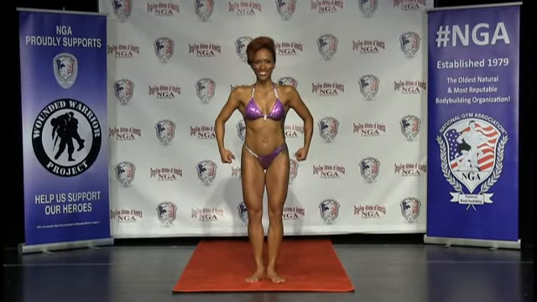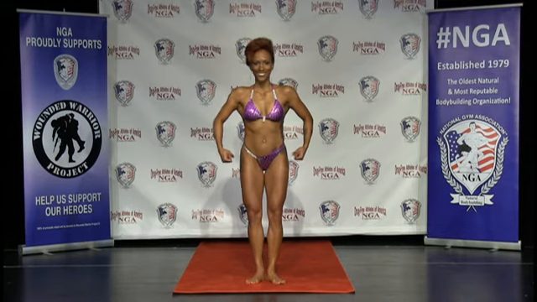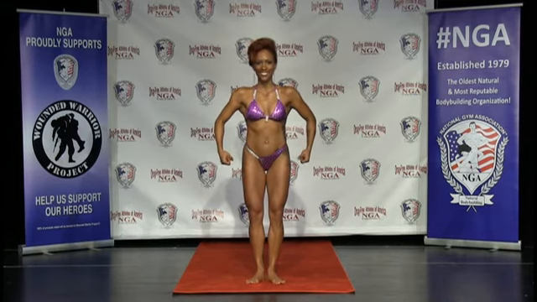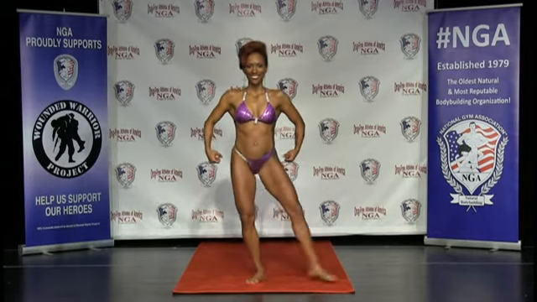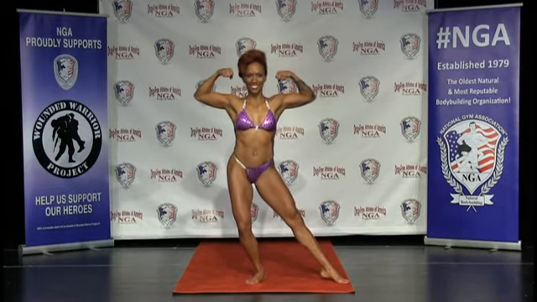Now, the athlete will demonstrate the proper mandatory poses displayed during the prejudging section of the show. The first pose is the front relaxed pose. Front double bicep. The athlete will then extend her left leg to the side and raise her arms up parallel with the floor, making full fists. Relax.